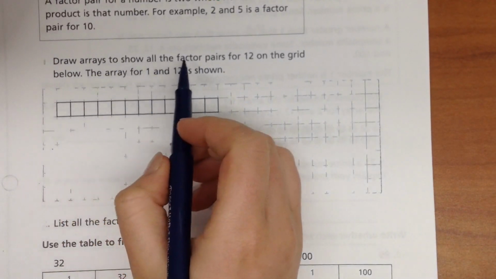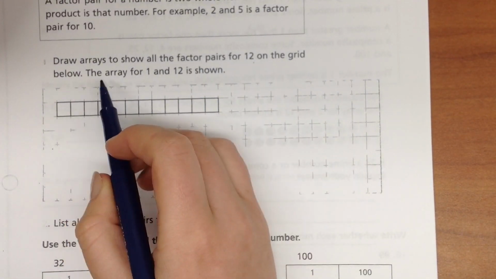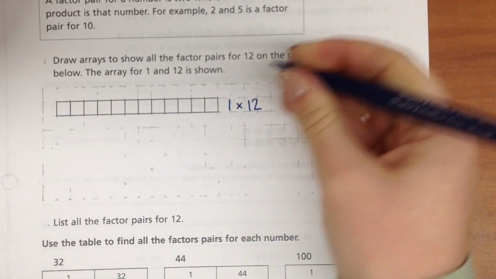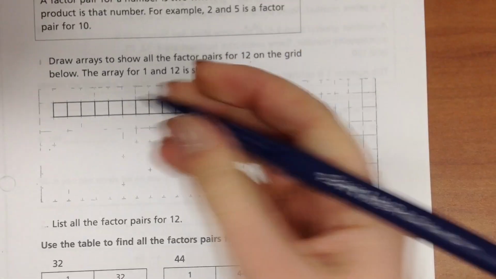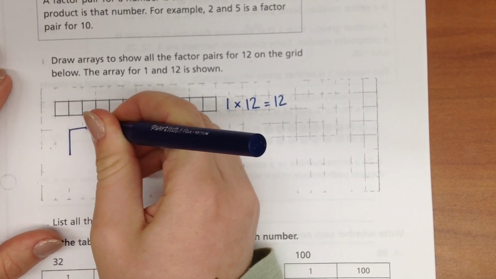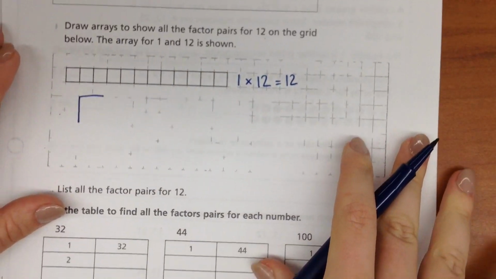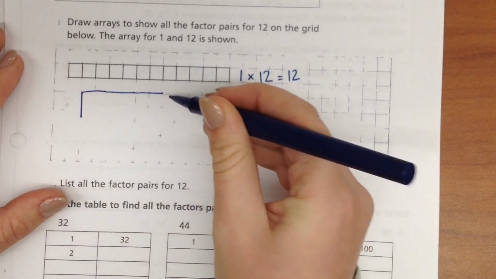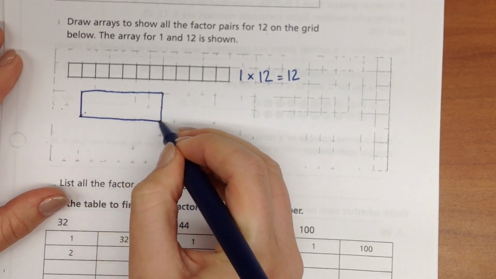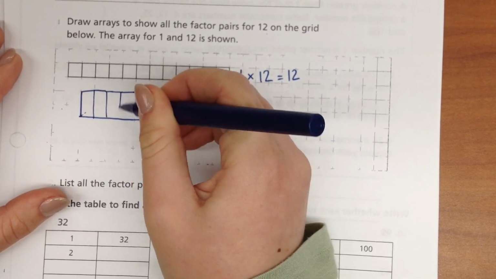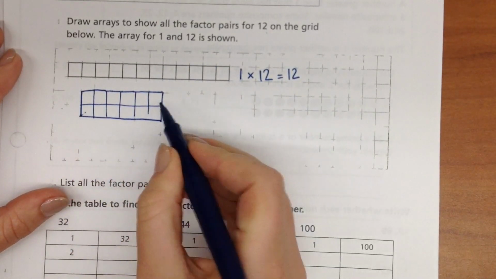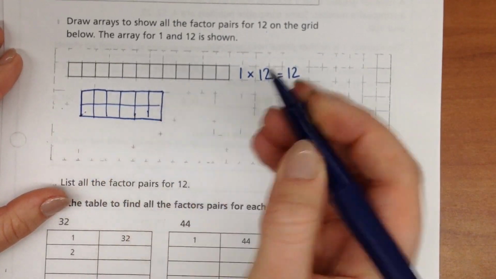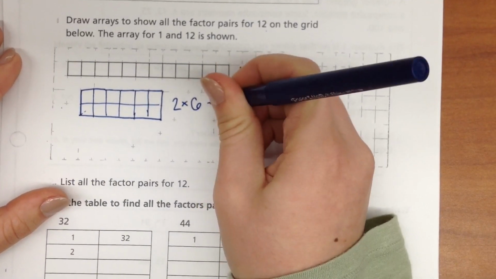It says draw arrays to show all the factor pairs for 12 on the grid below. The array for 1 and 12 is shown. So 1 times 12, that's the factor pair that gives us 12. I know that it's kind of erased here, but the grid isn't looking very good anymore, but 1, 2, 3, 4, 5, 6. So we still have 12 boxes here, right? 1, 2, 3, 4, 5, 6, 7, 8, 9, 10, 11, 12, because 2 times 6 gives us 12.